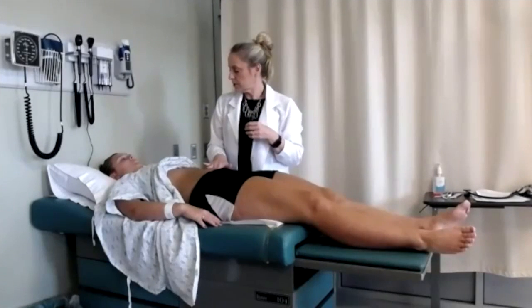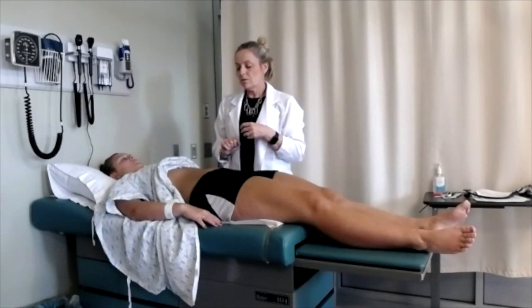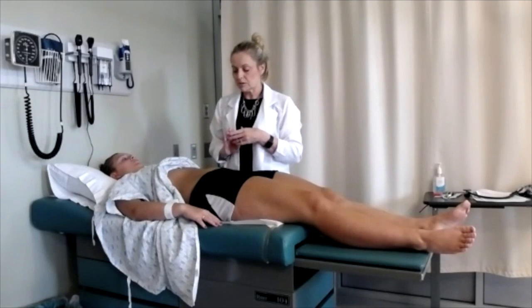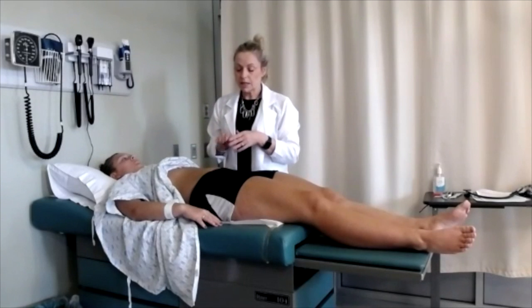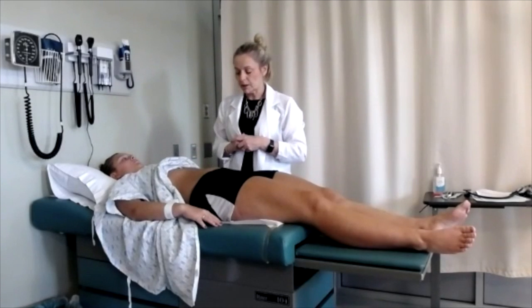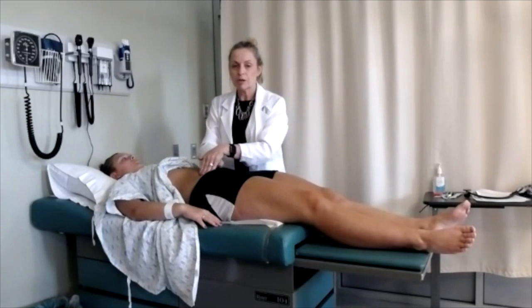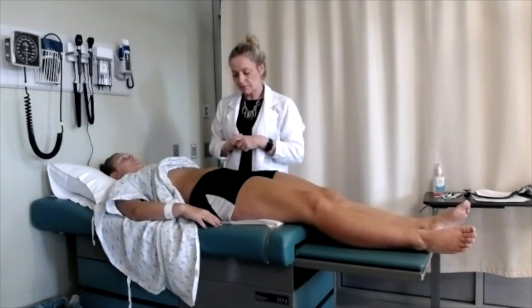Any tenderness with any of that? No. Once you've done the light palpation, if you have a question of an enlarged organ, you can do deep palpation, which is really getting down and pushing in. It's uncomfortable, so I'm not going to do it here on Anna today, but that's when you could push down deeply to pinpoint which organs are enlarged and where the discomfort is coming from.